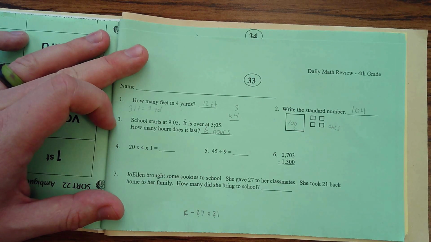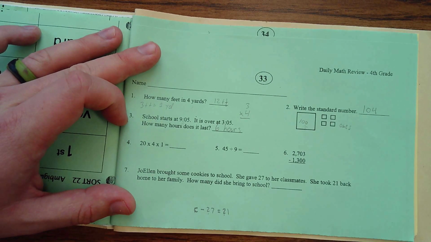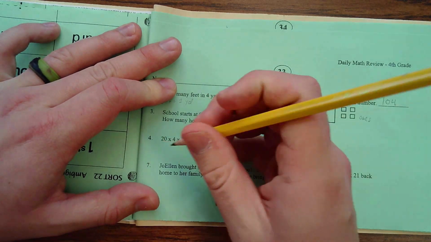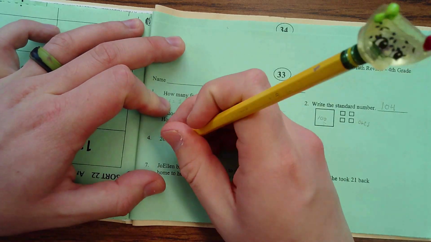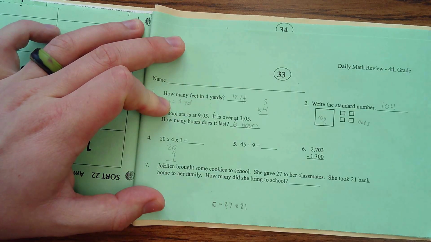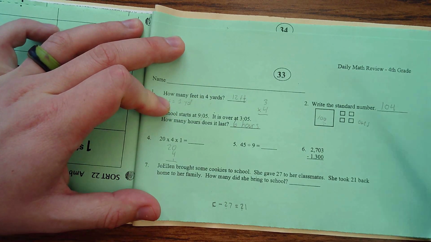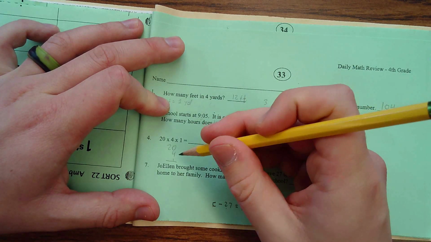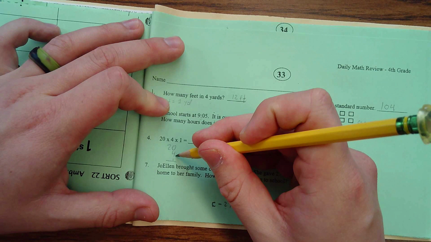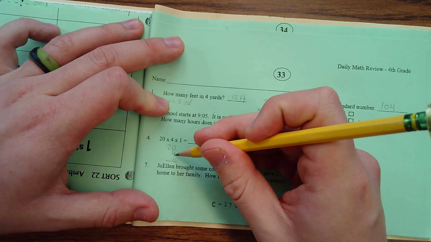Okay. Number 4, 20 times 4 times 1. So this is kind of interesting. So let's just write this up. Okay, 20 times 4 times 1.